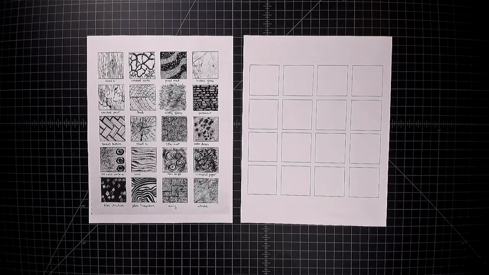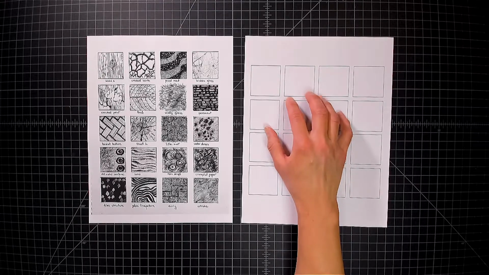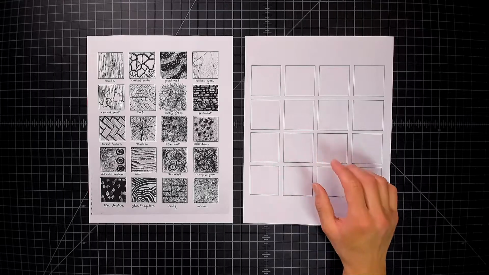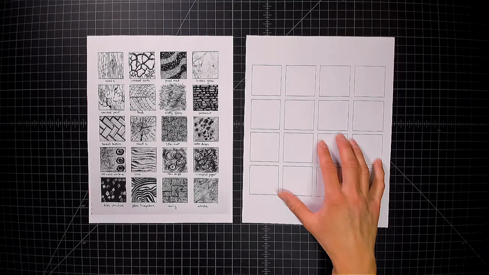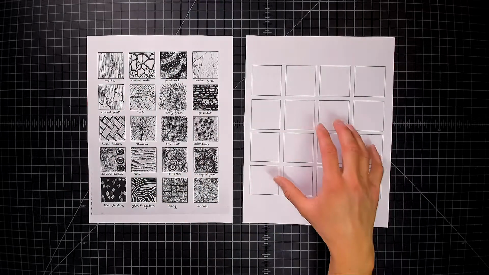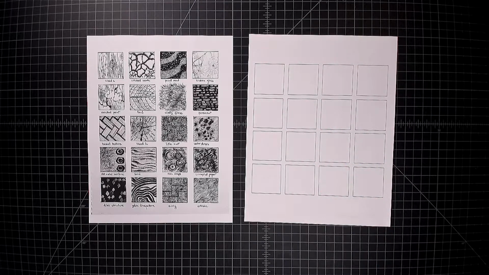Once you have those 16 boxes, in each of these boxes you're going to draw a different texture. So we have 20 different textures here, and you're only going to pick 16 of them to go inside of these squares here. If you can think of other textures, or want to look up other textures, you could do that too, but you could use this reference, this resource, as your textures for your 16 boxes. So you could pick any of them.